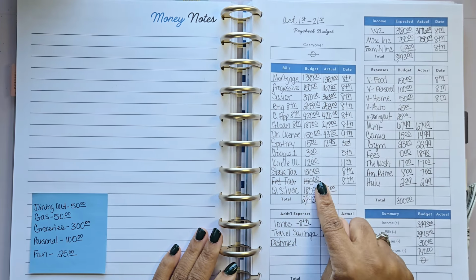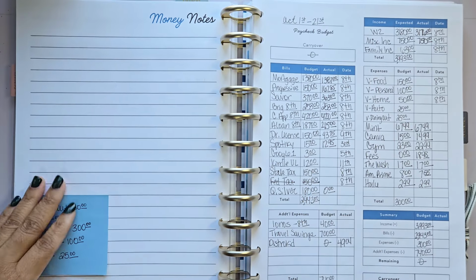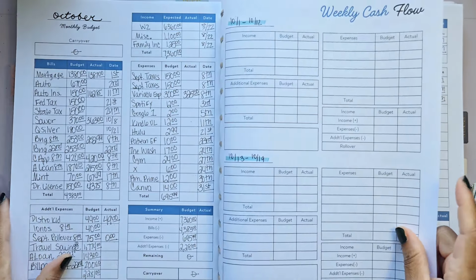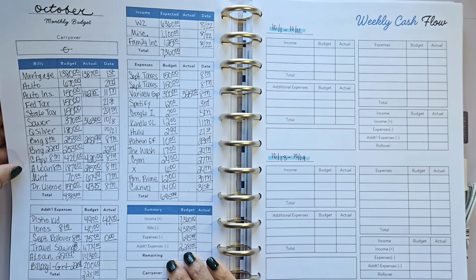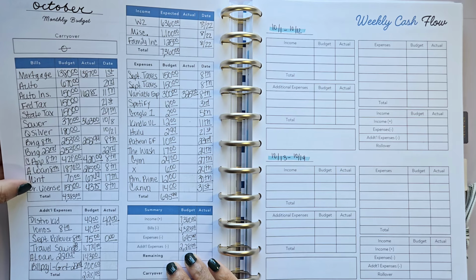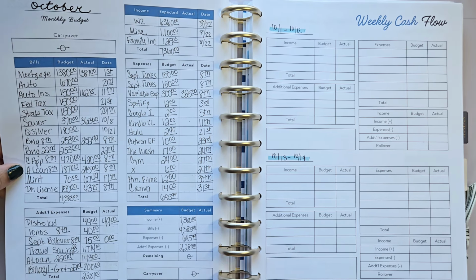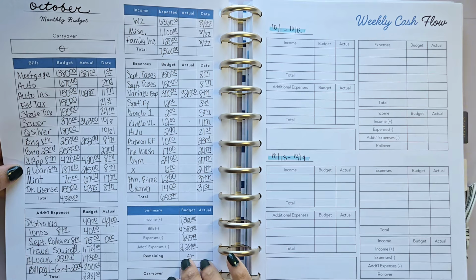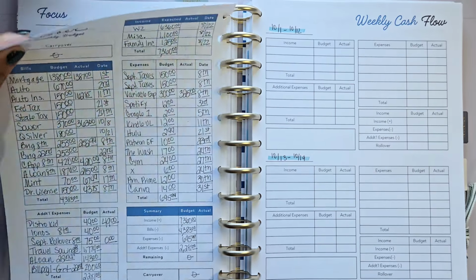I still have a couple of bills that are scheduled to come out for this pay period. I'm still pending those. I'm looking at my monthly budget. I've updated just about all of these, I believe. So I think we are good to go for all of these updates.